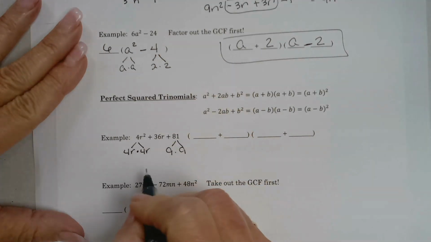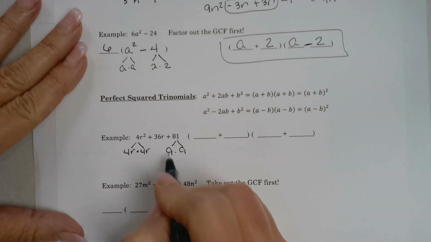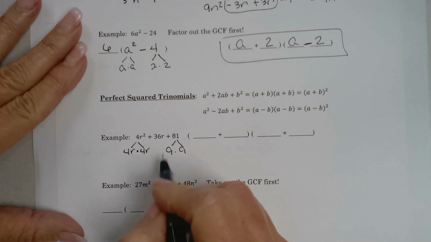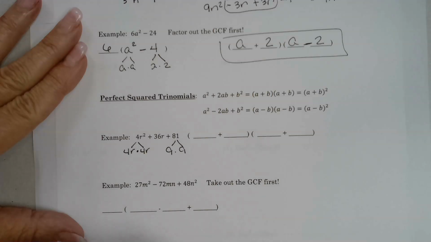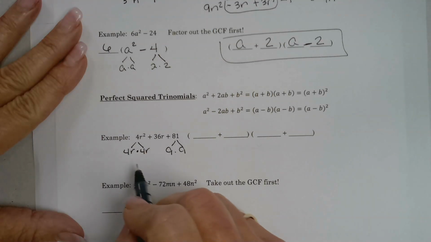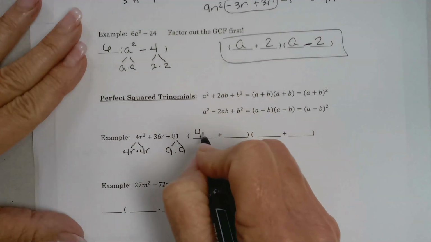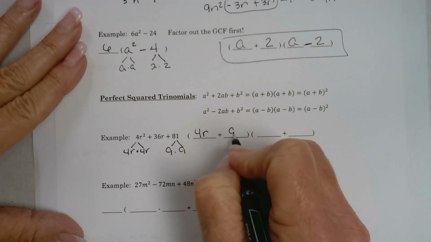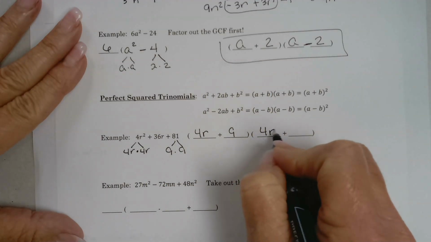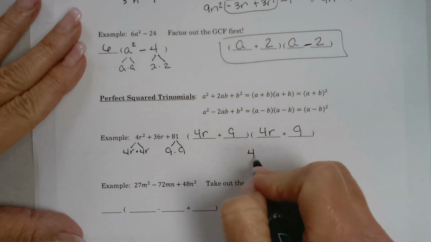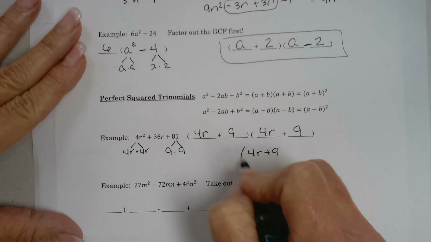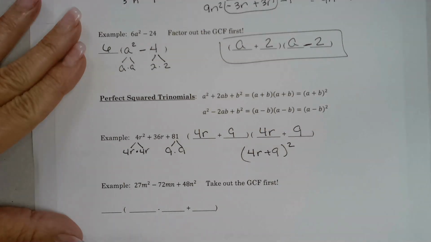And let's see, what is 4 times 9? You get 36, and we get those r's, and so we are good to go on that. So we have 4r plus 9, 4r plus 9. And then you can write that as 4r plus 9 squared.